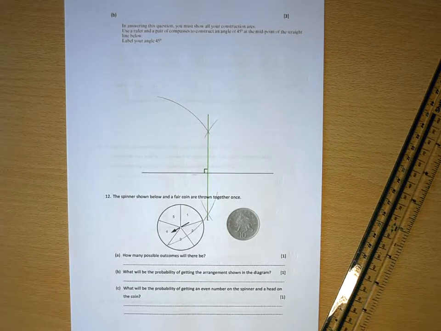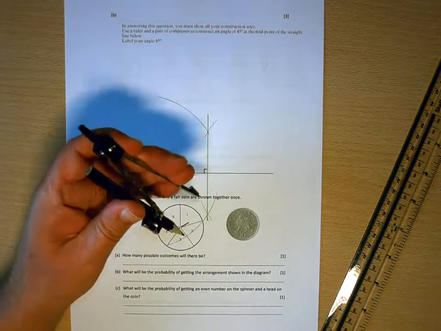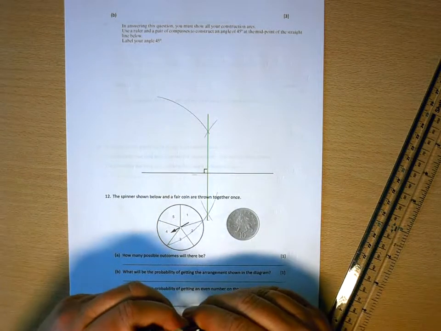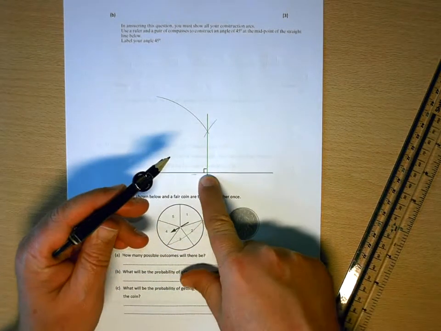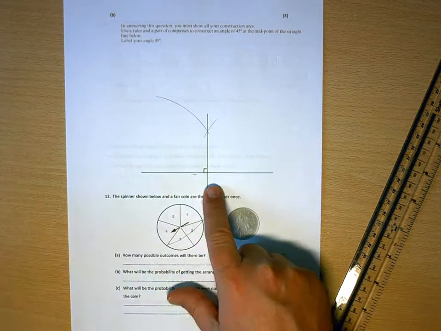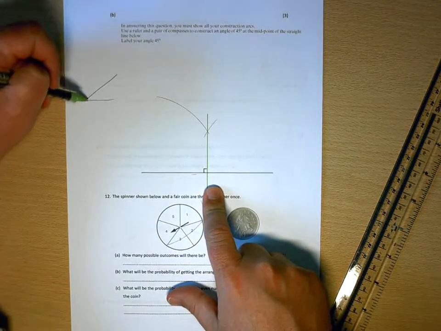Another construction technique that you need to know is how to bisect an angle. So for this, there's my 90 degrees. My angle is going to be at the middle there.